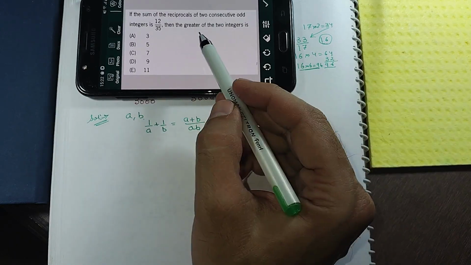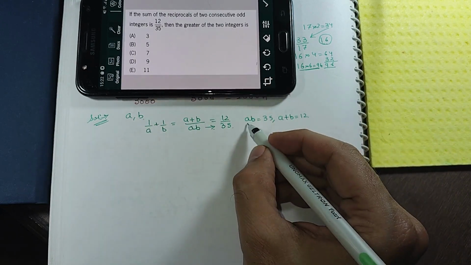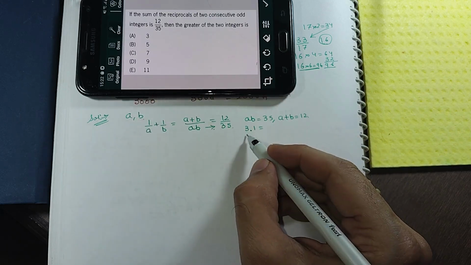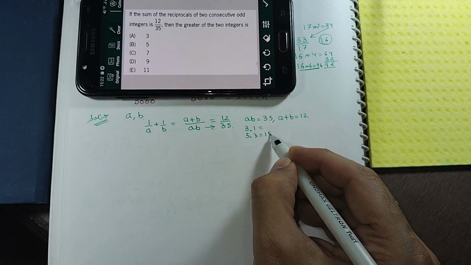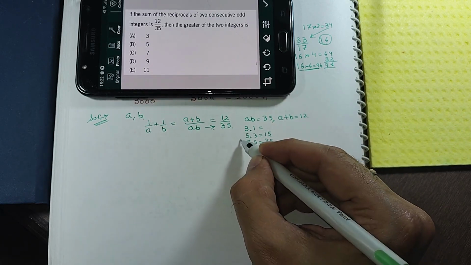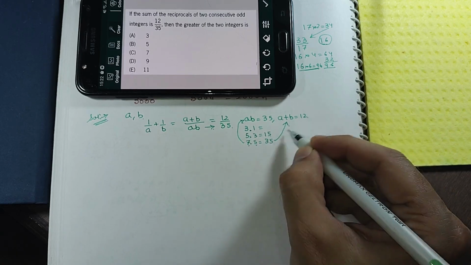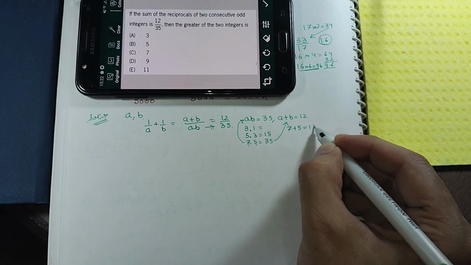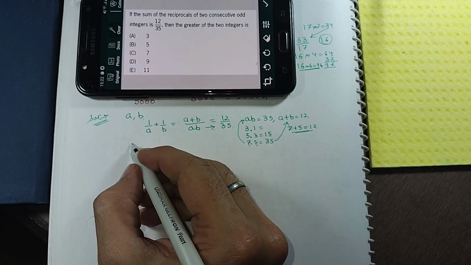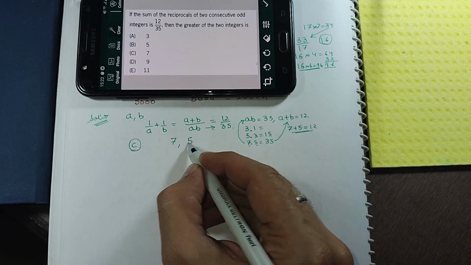If we take the greater of the two integers as 3, the smaller one will be 1, so the product is not equal to 35. Now the second case is 5, so that will be 5 times 3, which is 15. Next is 7 times 5, so 7 times 5 is equal to 35. So this is the case which fulfills this condition. Now it must satisfy this condition also, that 7 plus 5 is equal to 12, and it is actually coming equal to 12. So the greater of the two integers in this case is option number C: the greater one is 7 and the smaller one is 5.